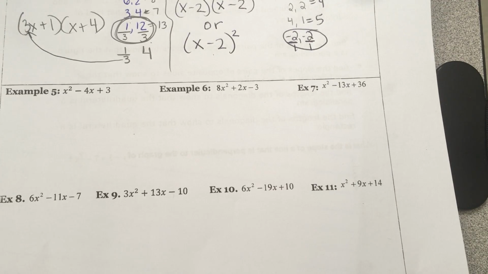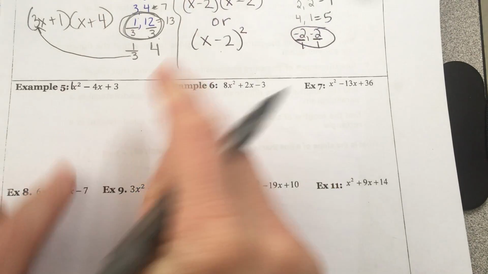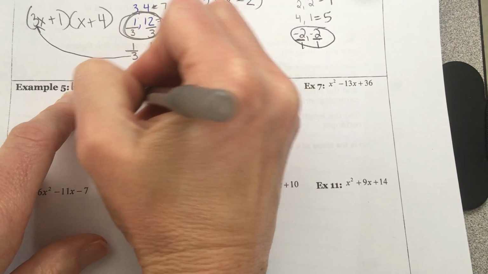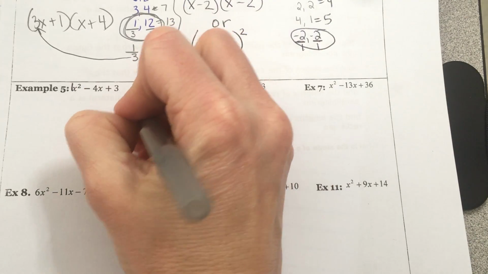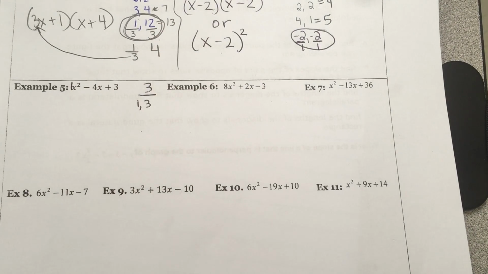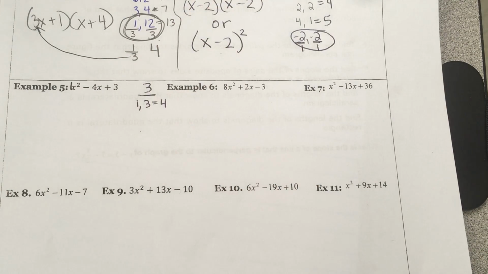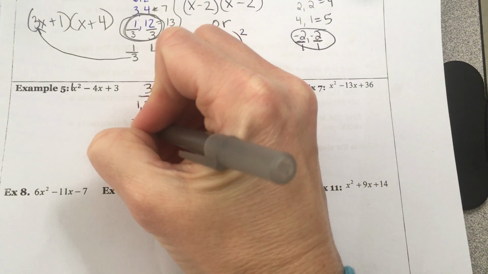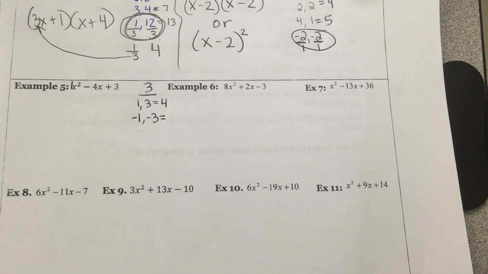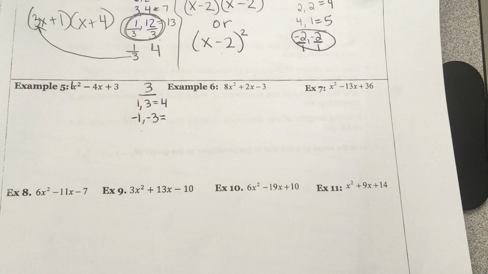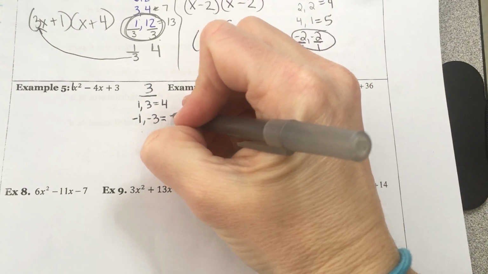All right, number 5. What do I do first? Multiply A and C. Good. So 1 times 3 is 3. What multiplies give you 3? 1 and 3. Okay. All right, when I add those, 1 plus 3 is 4. Will that work? No. What am I looking for? Negative 4. Okay. How can I get negative 4? Both of them become negative. Okay. So negative 1 plus negative 3 gives you negative 4.